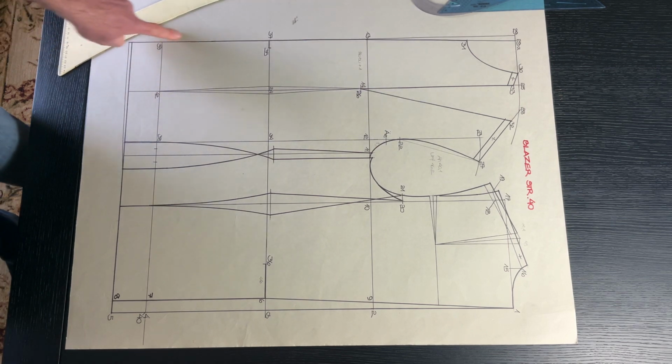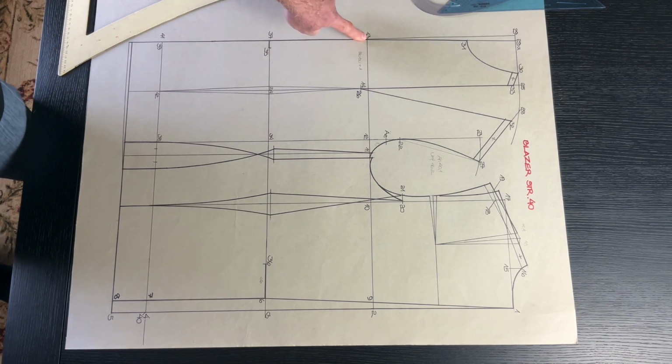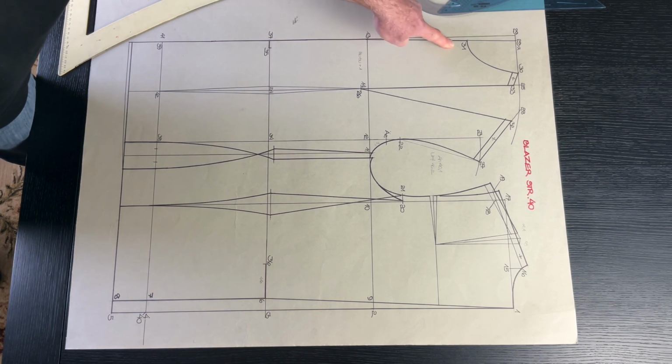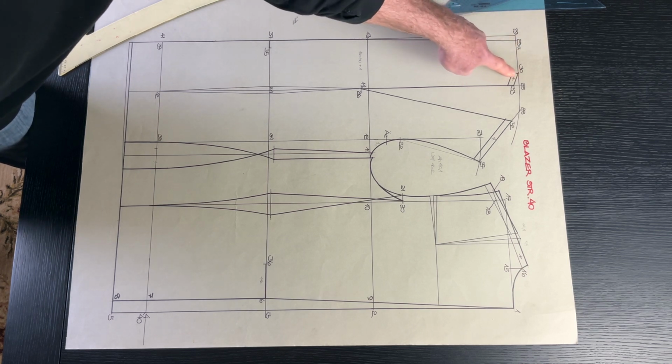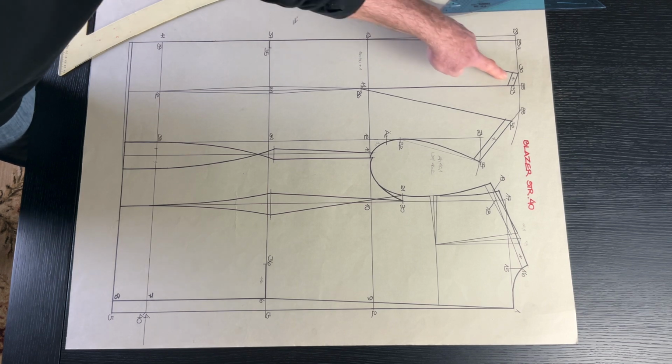At the center front, I forgot to tell you, from 13 you connect up to 29 before you made the front neckline.